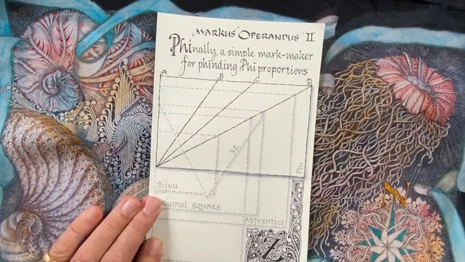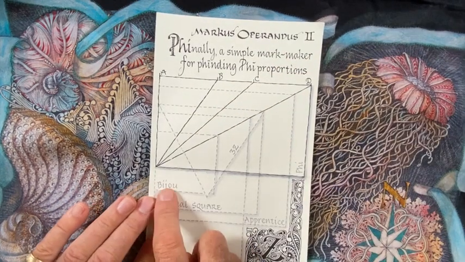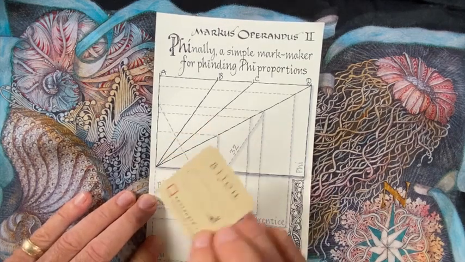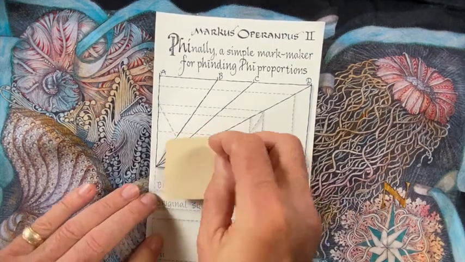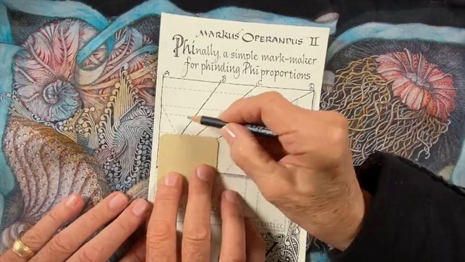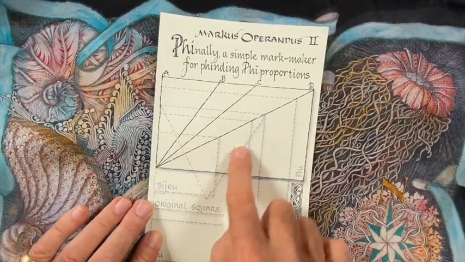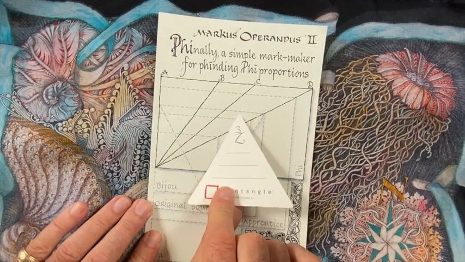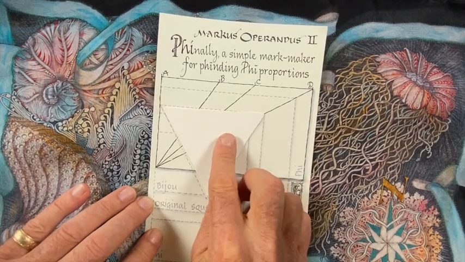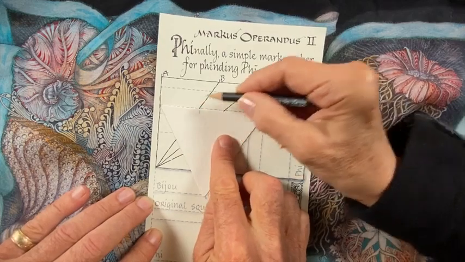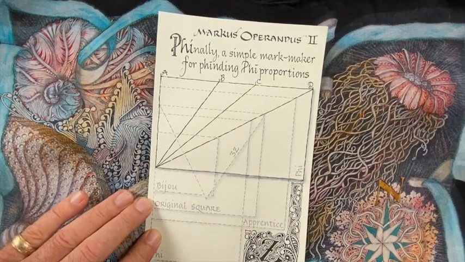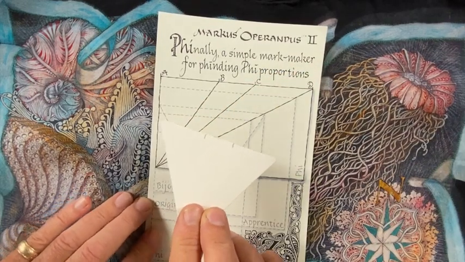And if you have the bijou tile, you take bijou and do the same thing. And the 3Z tile, you can again drop that right in there. And you've found those lovely sweet spots.